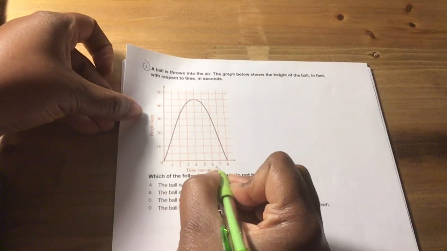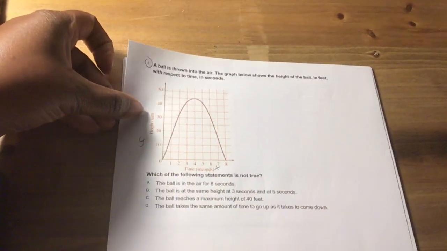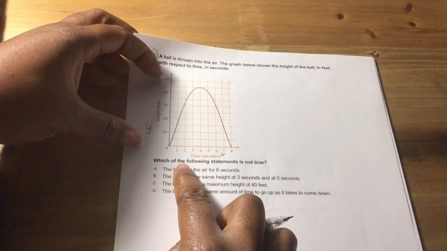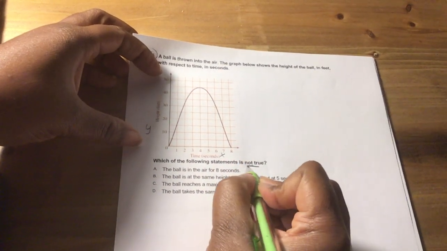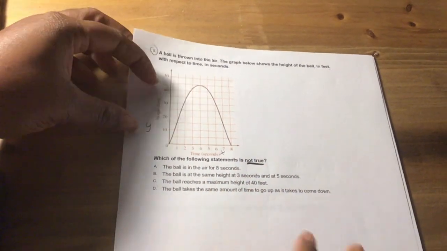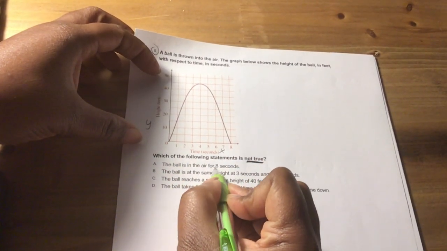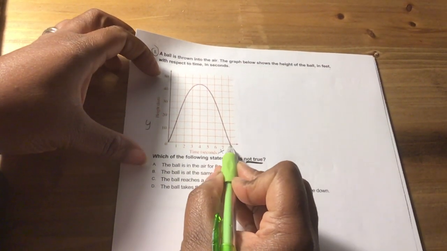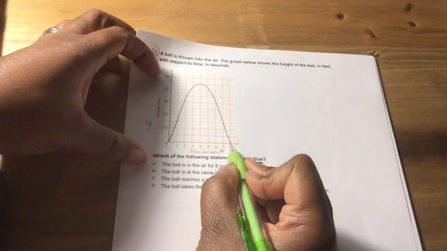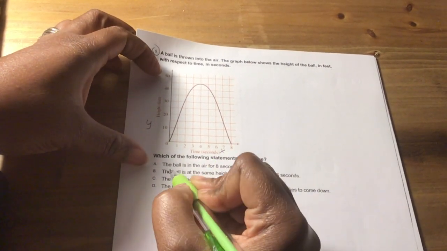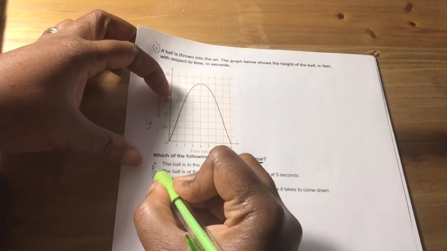So, of course, X is time in seconds, and Y is the height. It says, which of the following statements is not true? All right, it says, the ball is in the air for 8 seconds. The ball is in the air for 8 seconds because it hits the ground at that 8 seconds point. So, a total of 8 seconds, that ball is in the air.